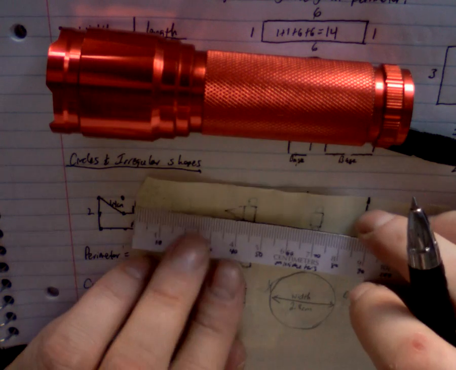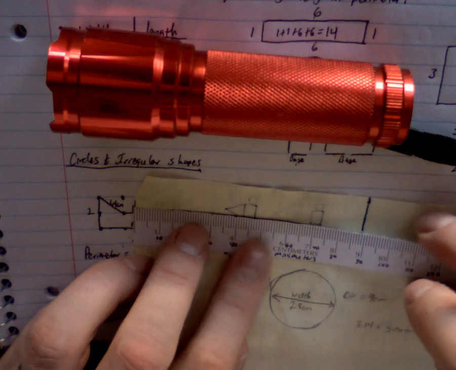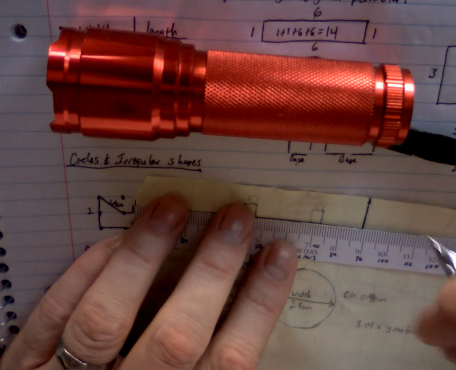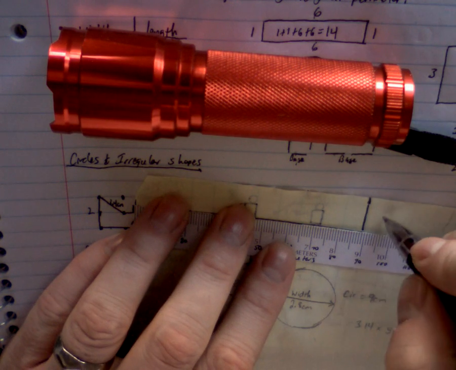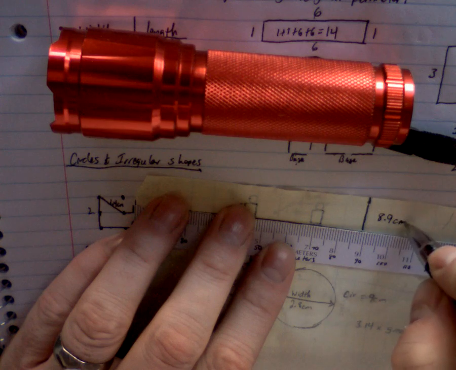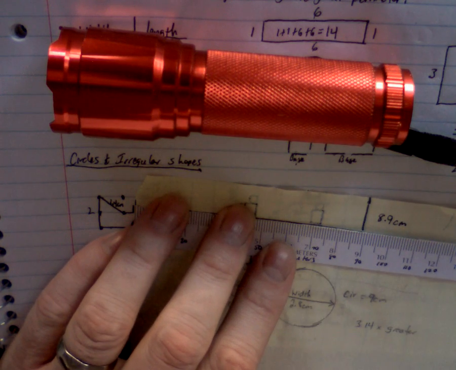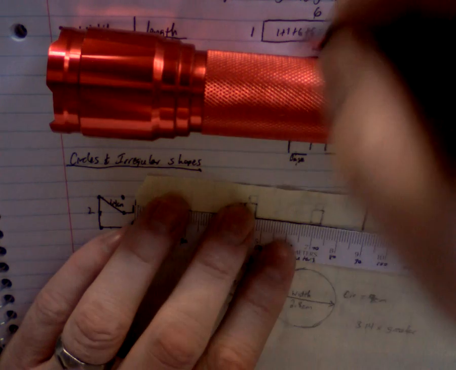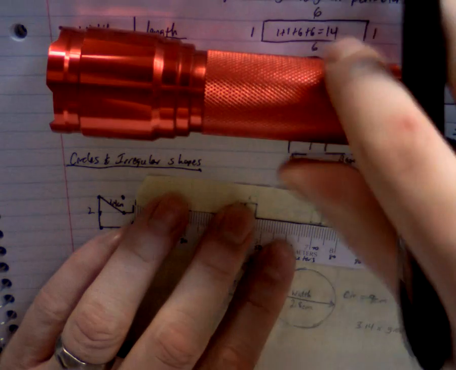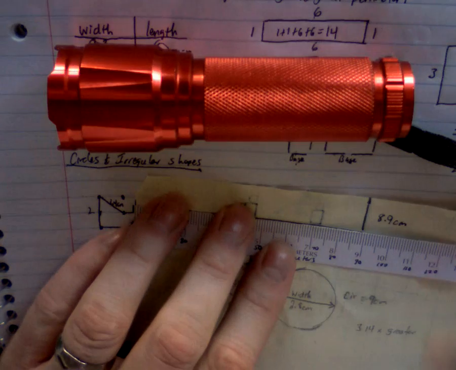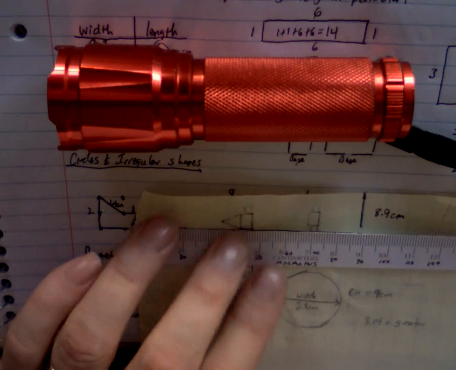So I measure what the circumference is. So I go from the edge of the paper to here, and it's 8.9 centimeters. So the circumference of the outside of the base of my flashlight is 8.9 centimeters.